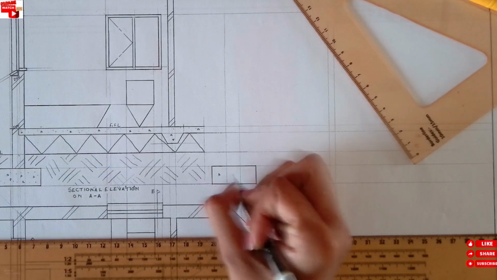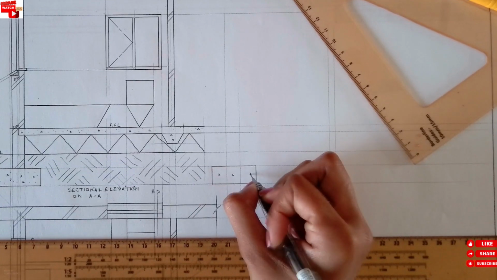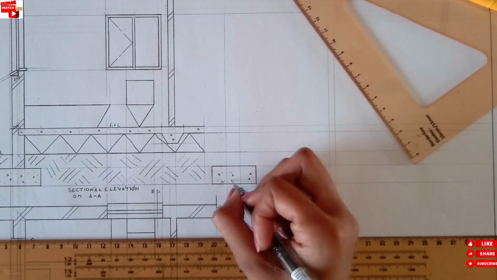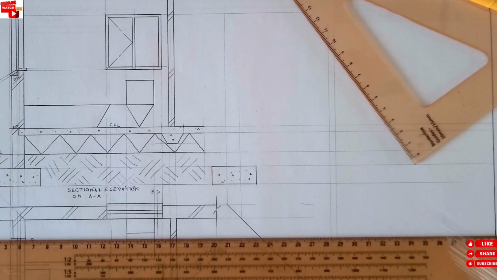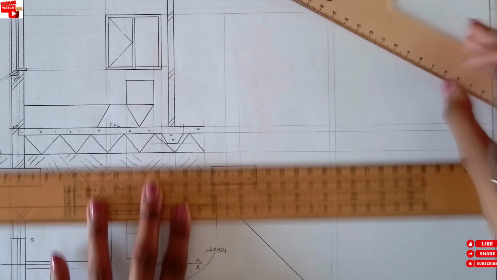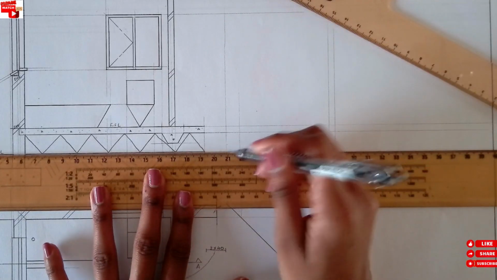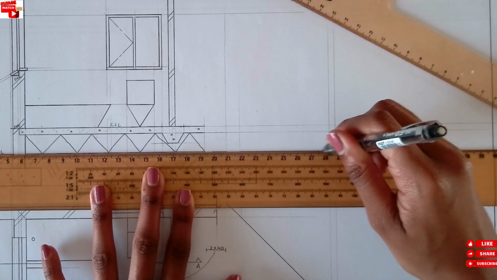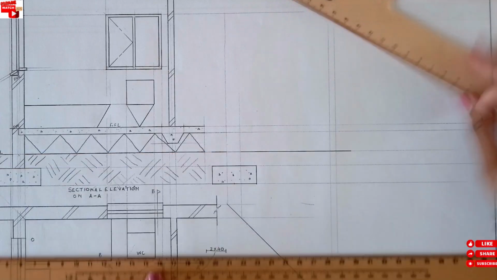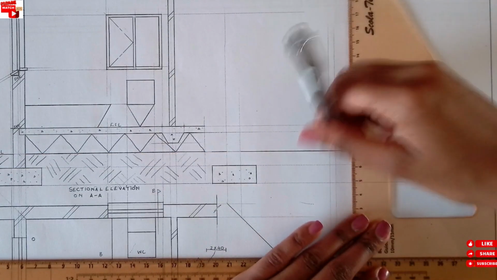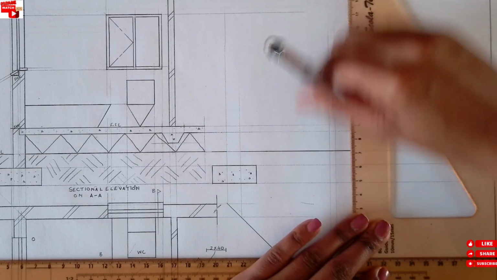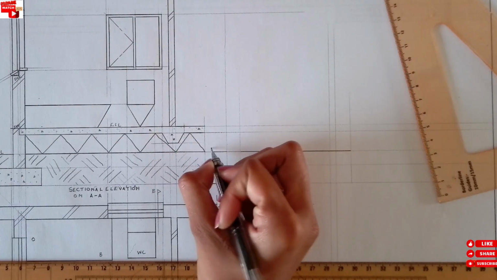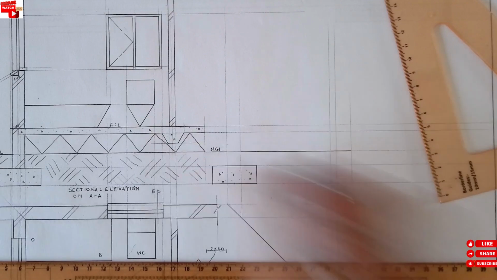Then add the hatching. Then we know this is our NGL. I might have drawn my drawing too close, but that's not a problem. So this is where our NGL will be.